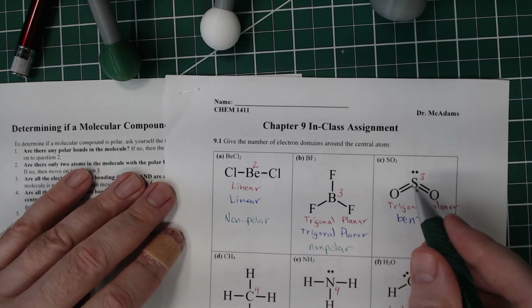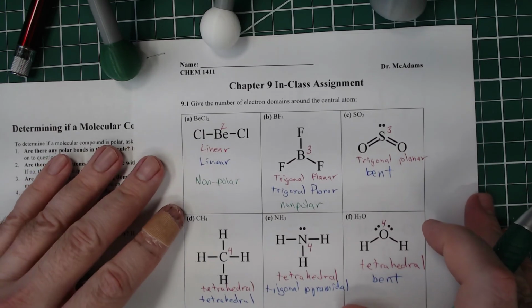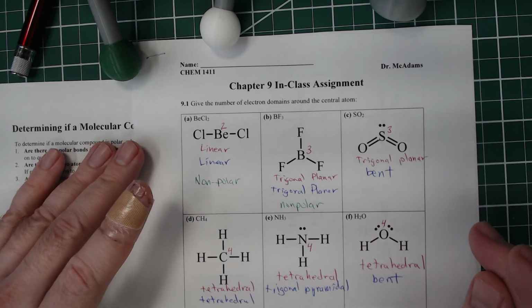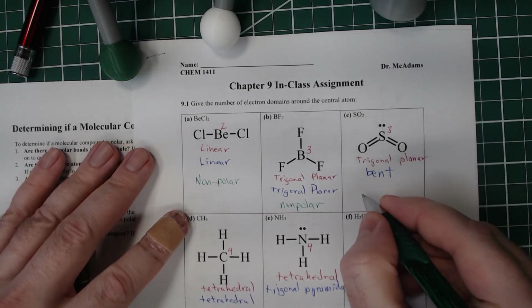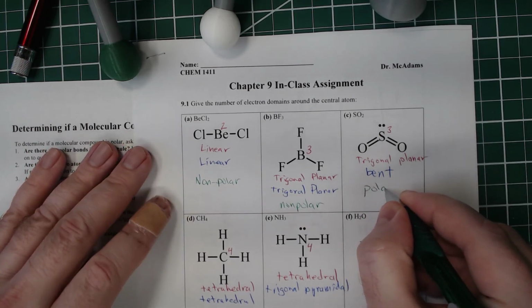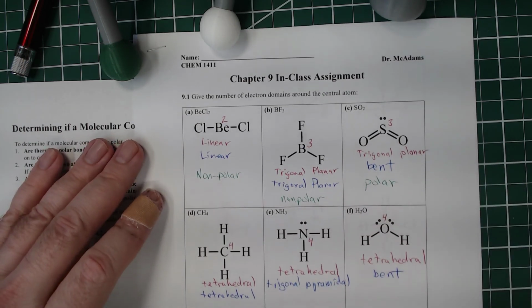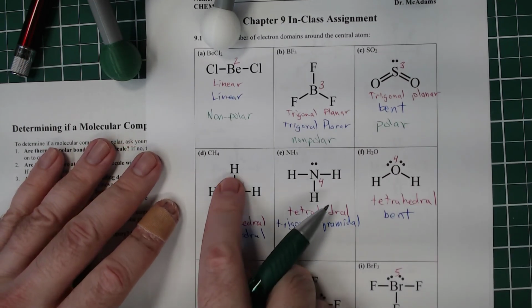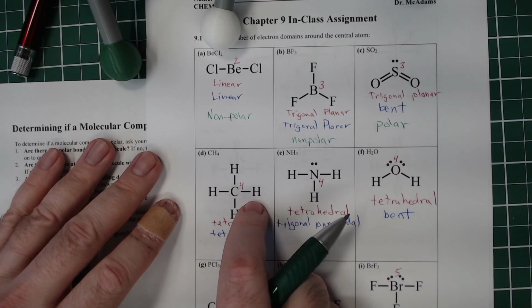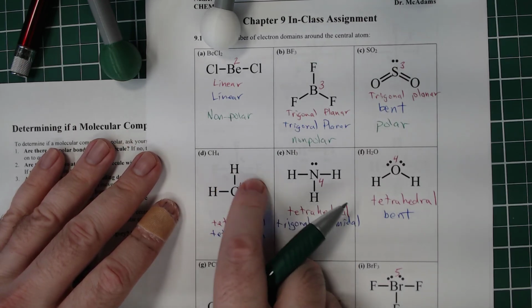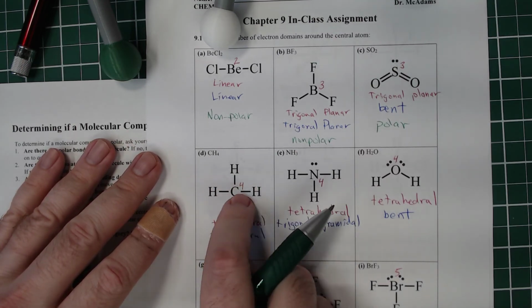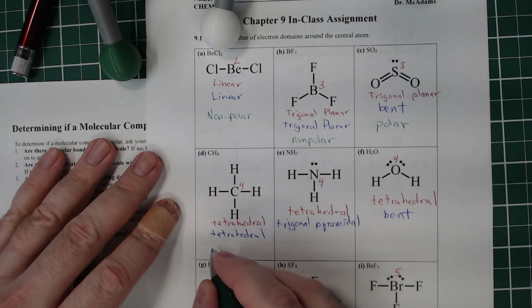All right. Here we've got a lone pair on this one, but it's not the 2,3 or the 4,2, so this one is going to be polar. All right, methane, we've got 4 bonds. So 4 bonds, 4 bonding domains, no lone pairs, so this one is going to be nonpolar.